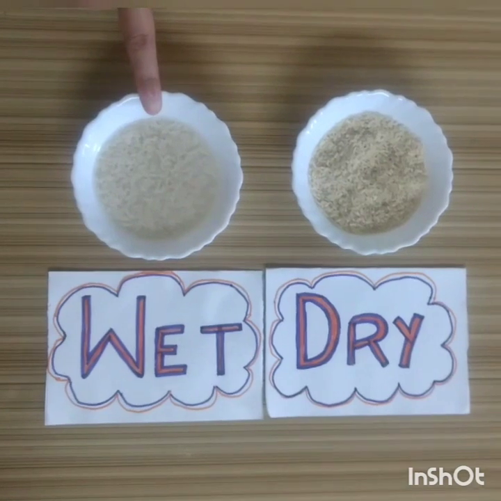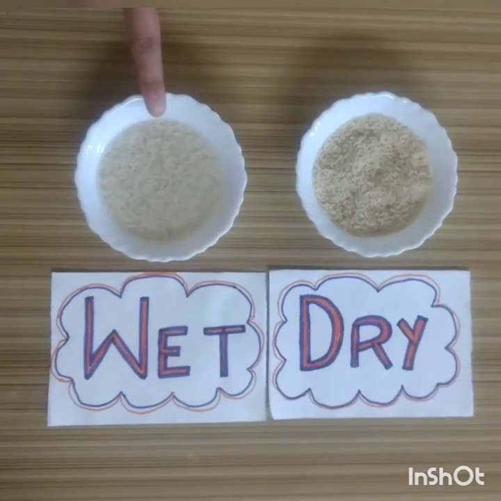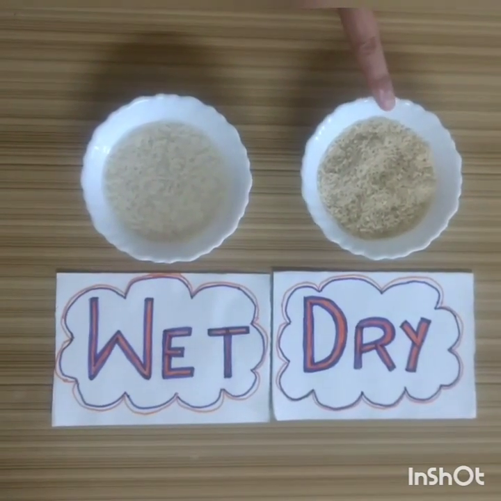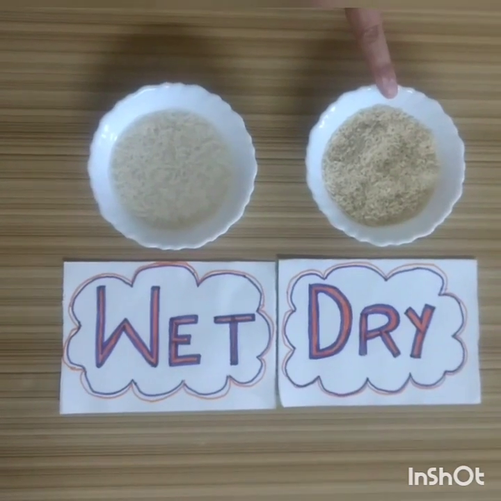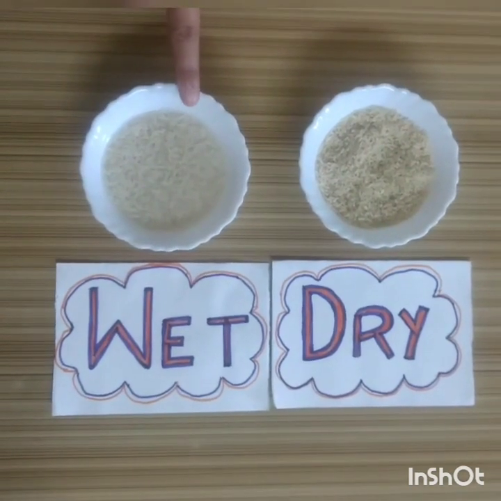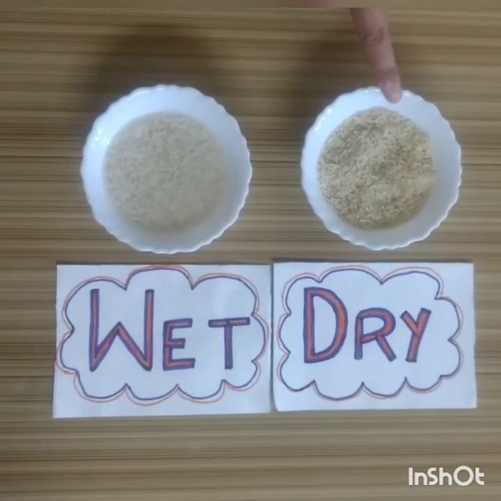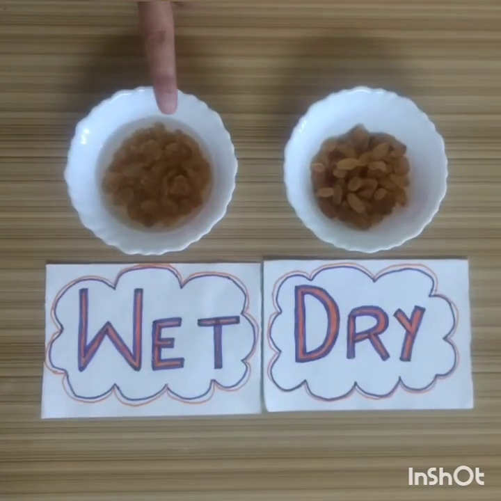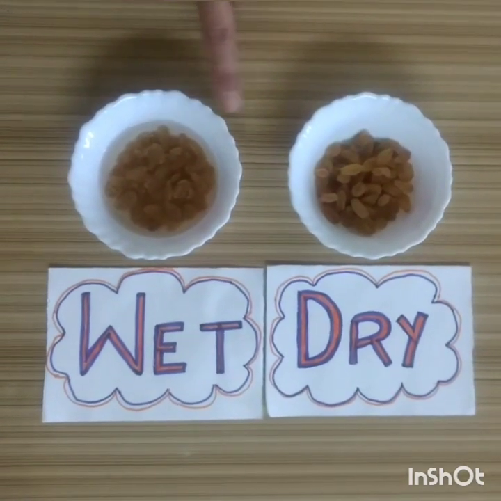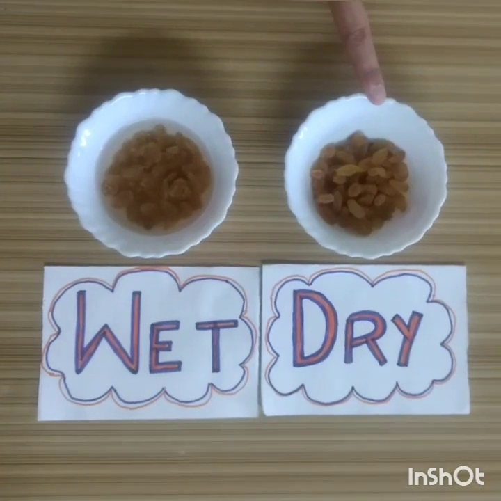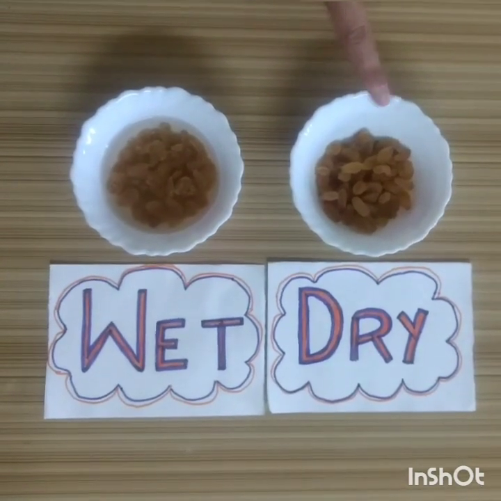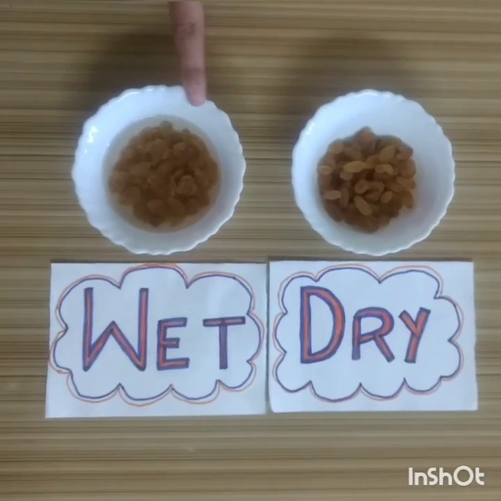These are wet rice. These are dry rice. Wet, dry. These are wet raisins. These are dry raisins. Wet, dry.